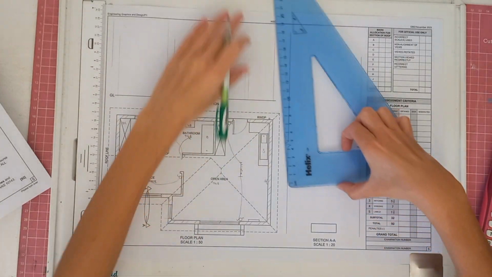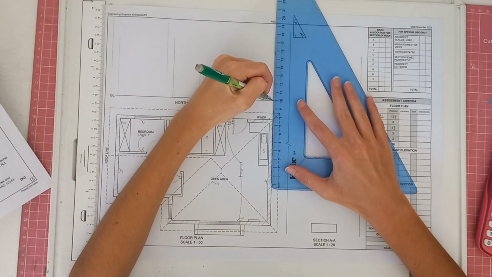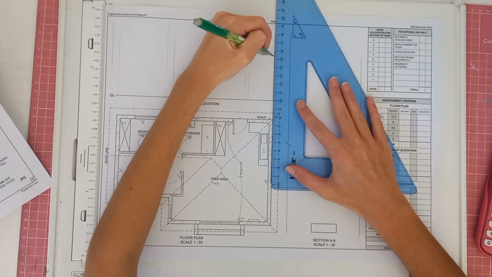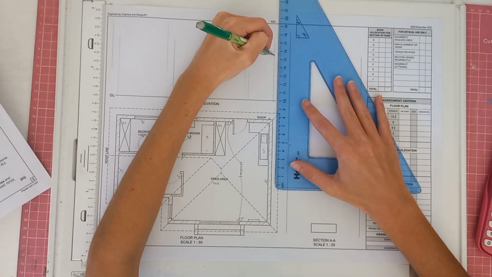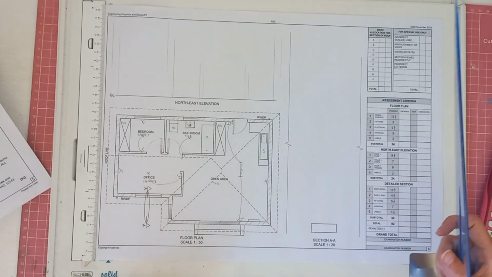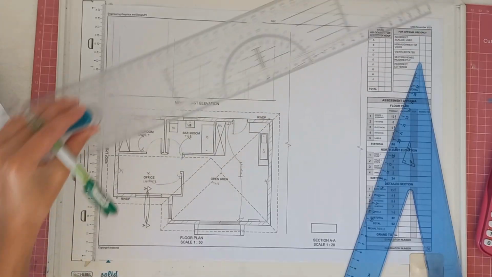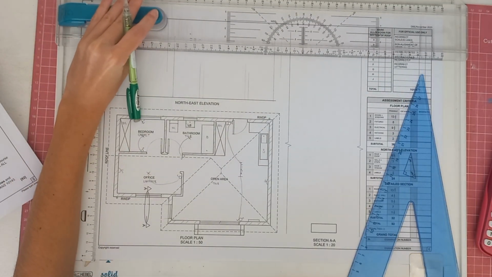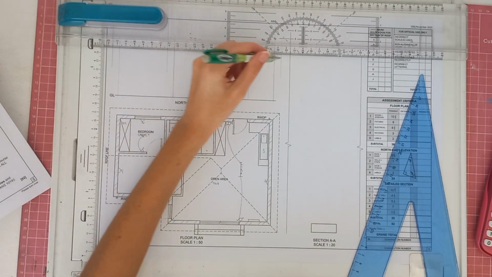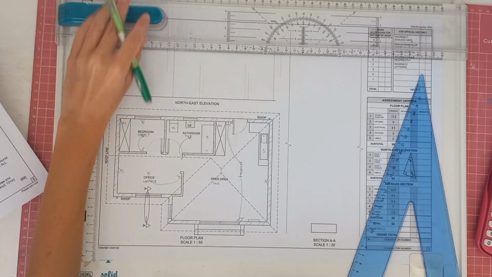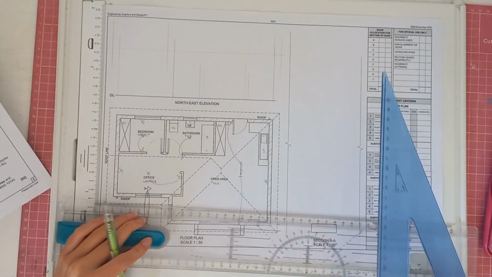So in order to draw that in, we are going to measure 5 and 0.5, which will be right over there, where it starts. Now I am going to draw a light construction line going across the paper over here, as you can see.